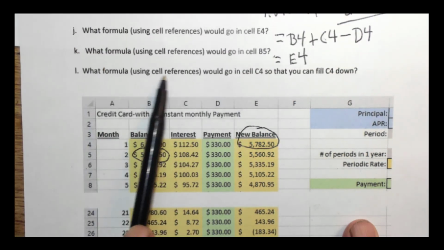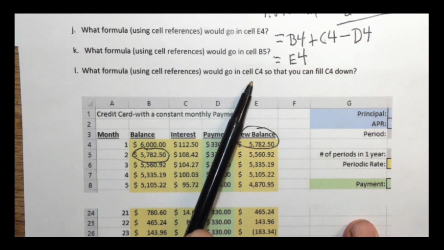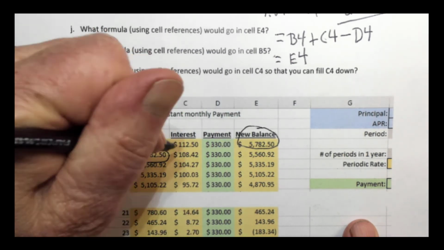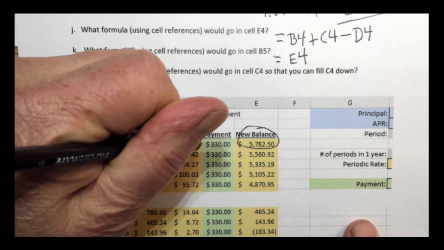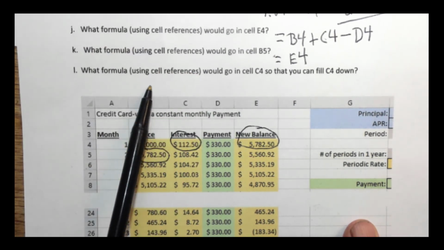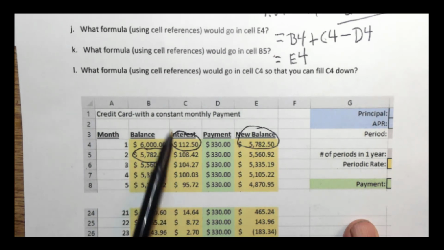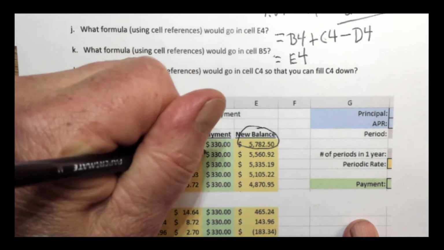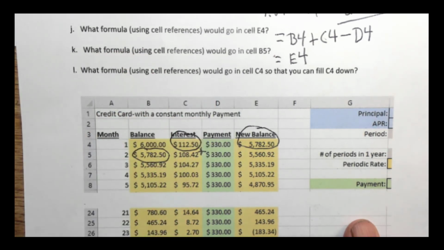What formula using cell references would go into cell C4? Let's go to C4, right there. So that you could fill it down. In other words, you want to do it once and then use the black cross in the bottom right-hand corner and fill it down.